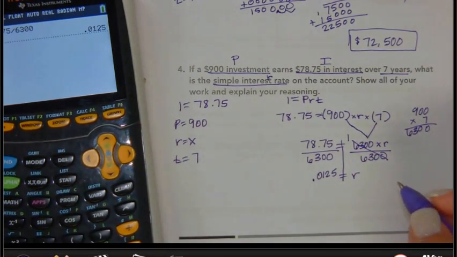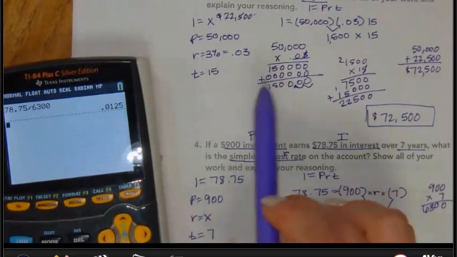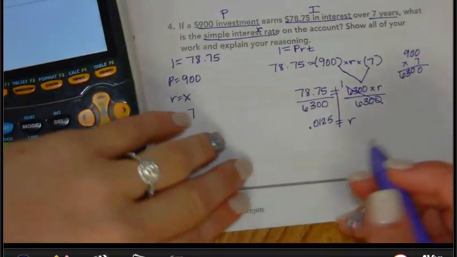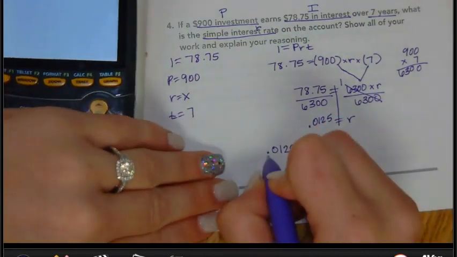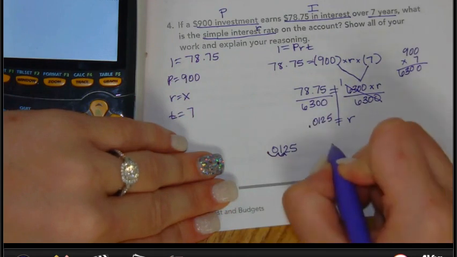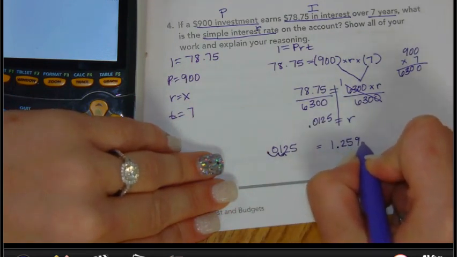Now, I want to know what percent is that. When we deal with the rate, we've learned that we've turned it all into a decimal. So I need to move it and turn it into a percent. So 0.0125, to get from a decimal to a percent, you're going to move your decimal 2 times to the right. And this is going to be equivalent to 1.25%.